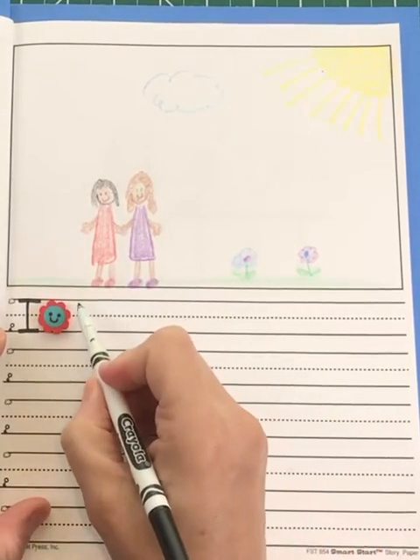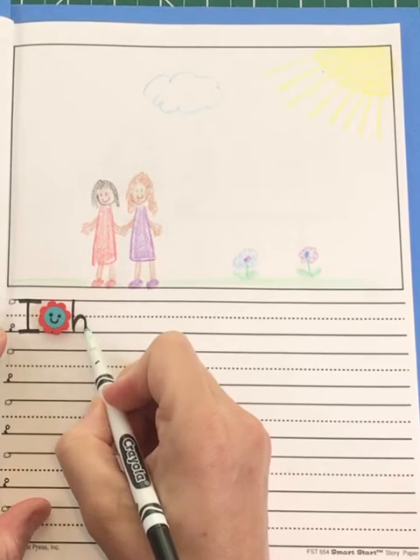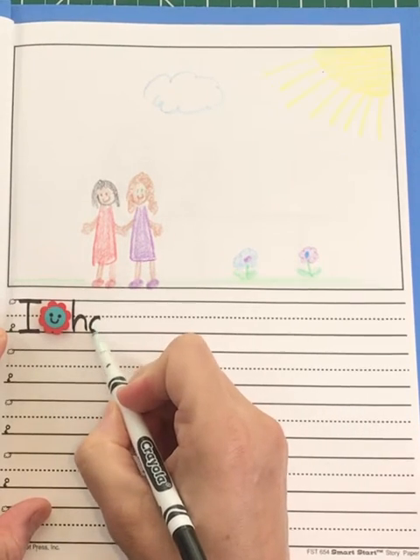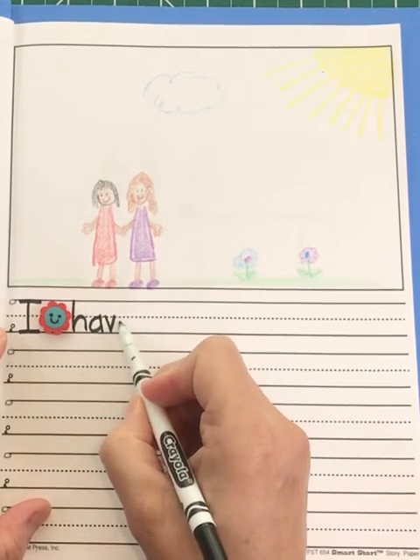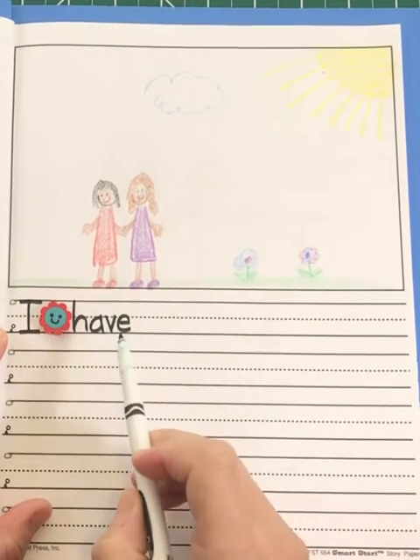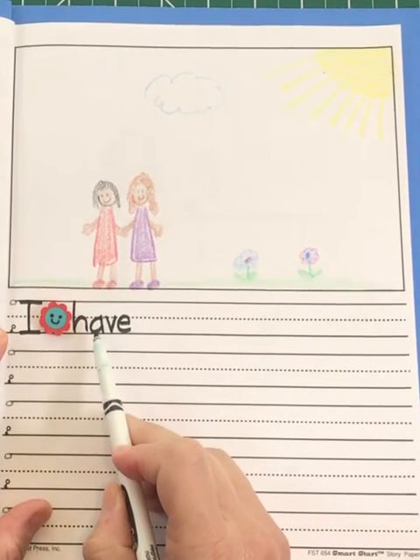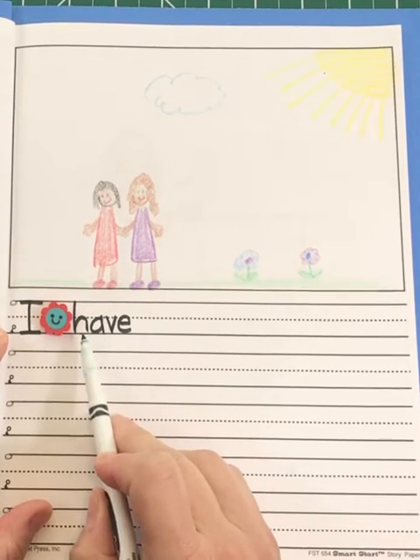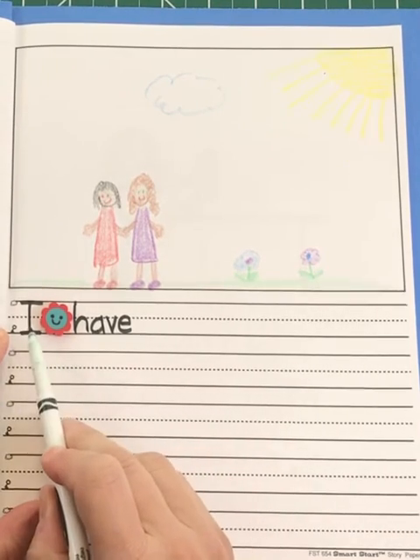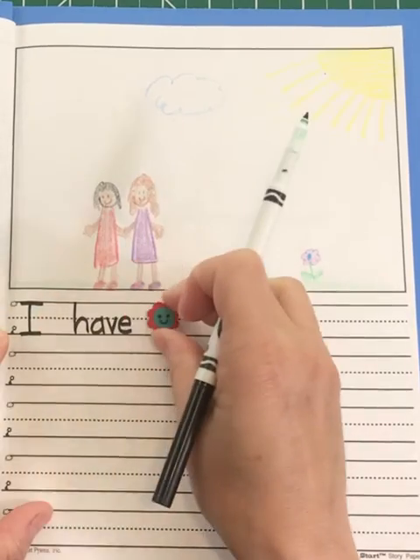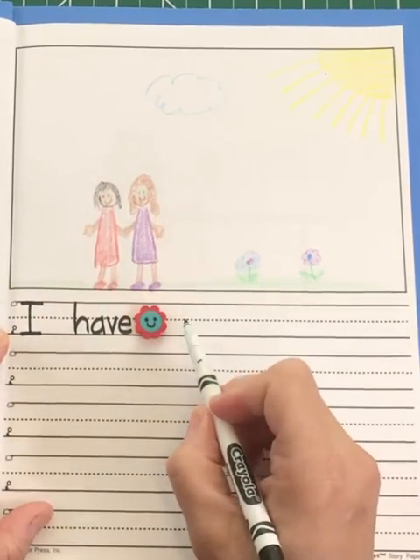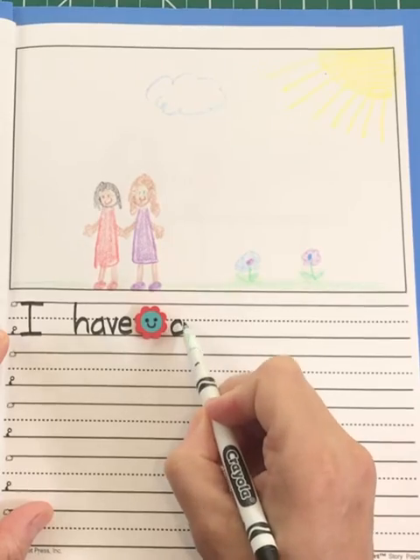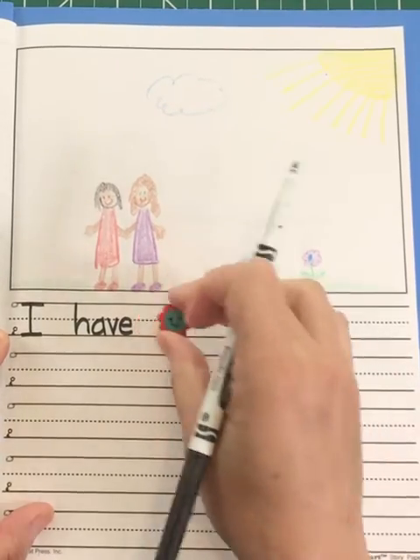Have is a sight word that we know, H-A-V-E. And have is a rule breaker word because when we have silent E, usually it tells the vowel to say its name. But this does not say have, it says have. I have, leave my space, A. A is an easy word. It's just a lowercase a because it's in the middle of our sentence.